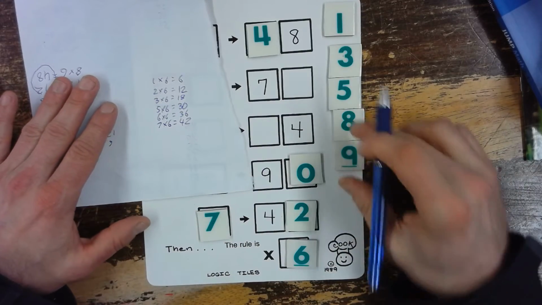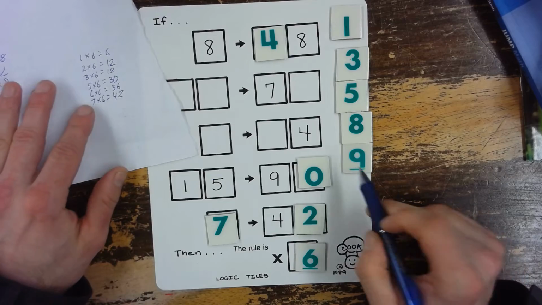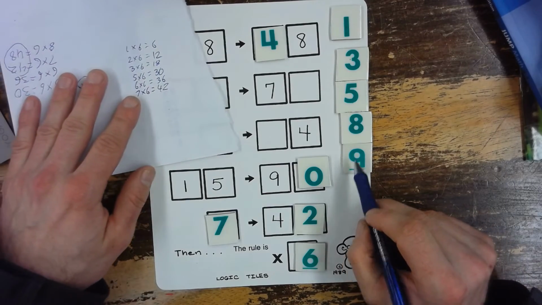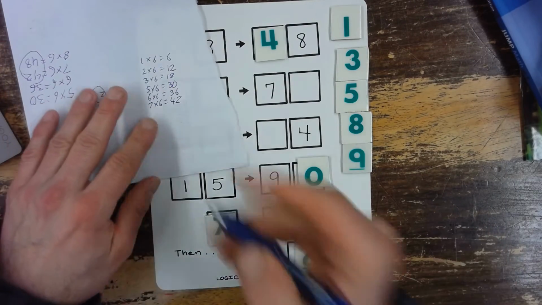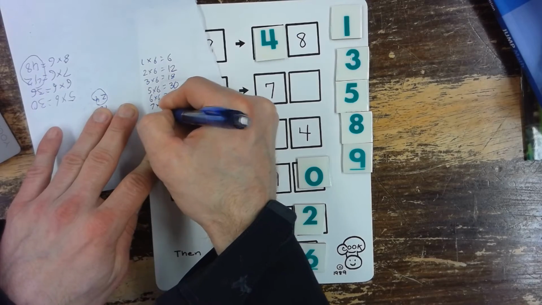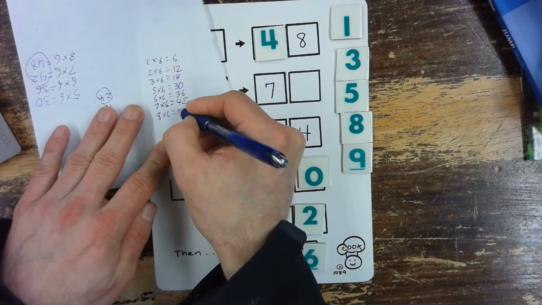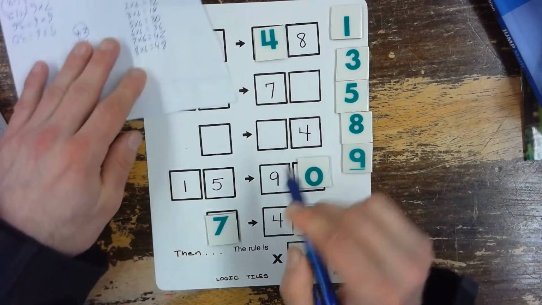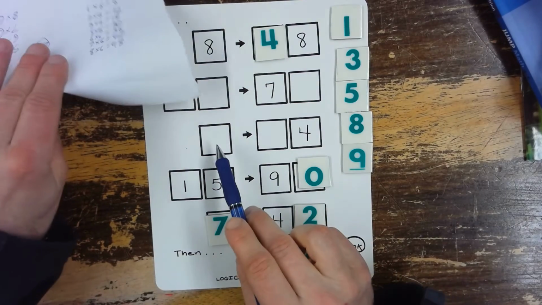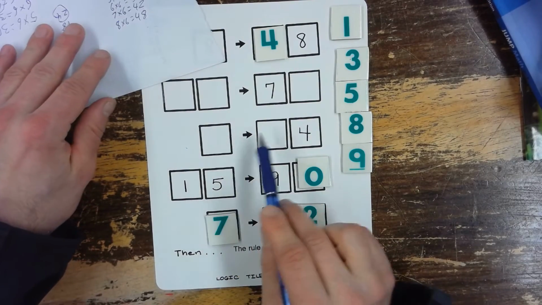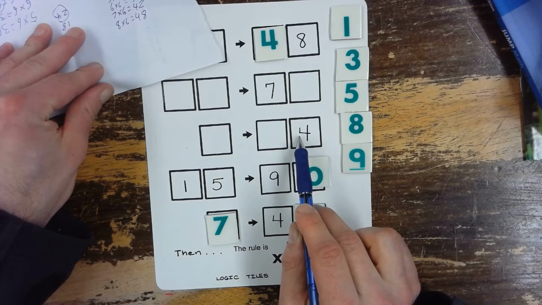All right, let's look what else I got. So I've done 7 times 6. I have an 8. Let's try 8 times 6. 42 plus 6 is 48. The only place I have a one-digit number left is right here. 8 times 6 is 48 will not work.